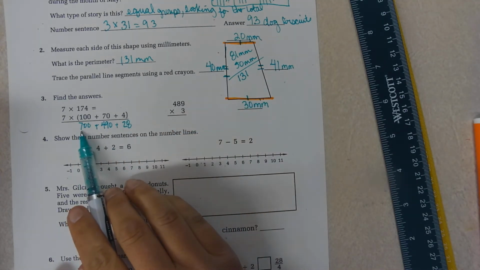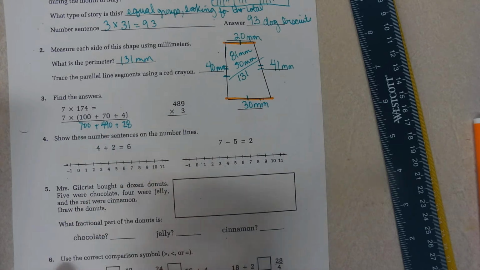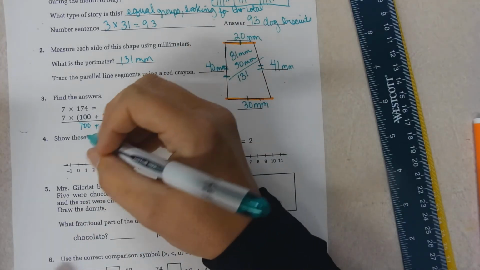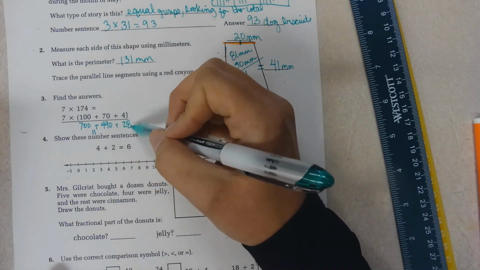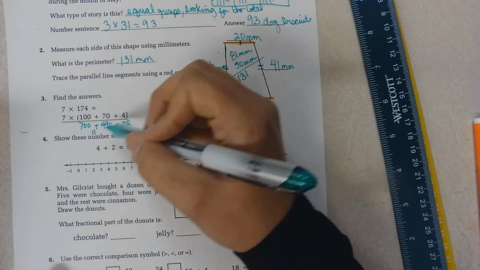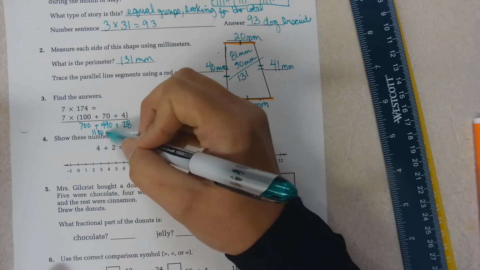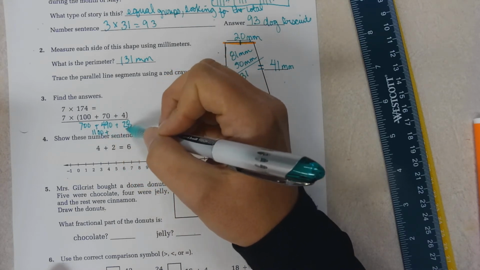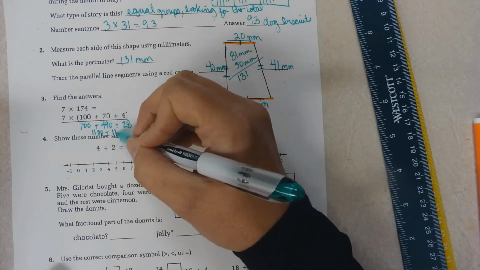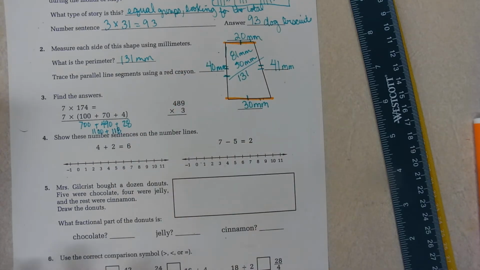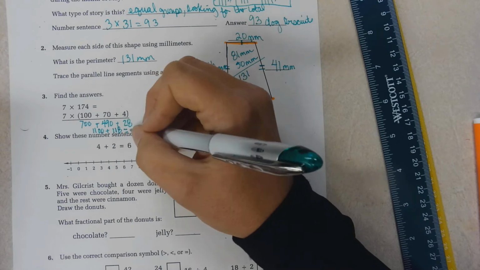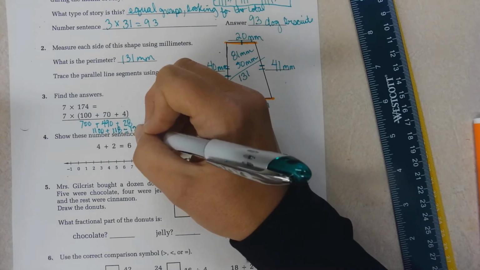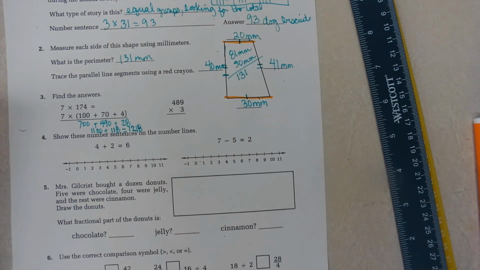Well, 7 plus 4 is 11. 9 plus 2, so we've got 11 hundreds. 9 plus 2 is 100 with the 8 over, 118. So now I can easily solve that as 1,218.